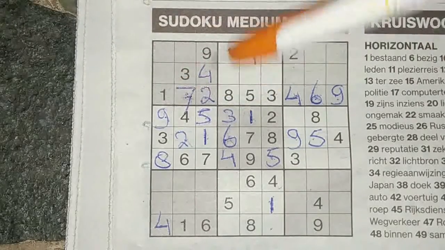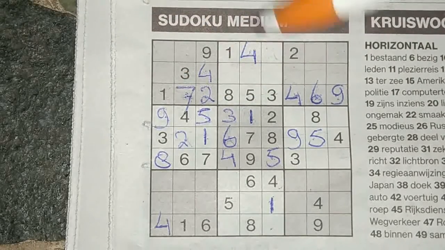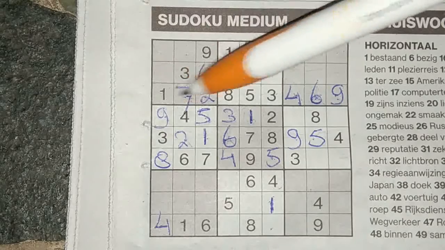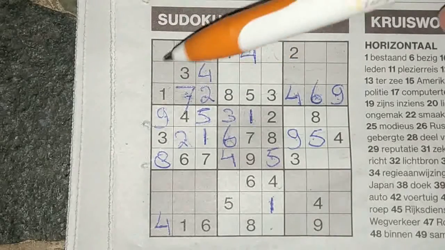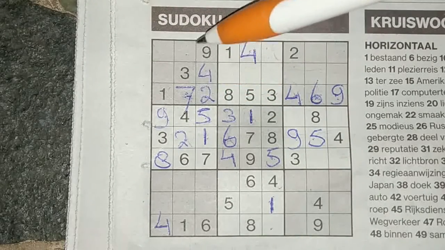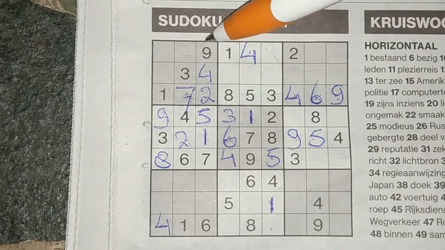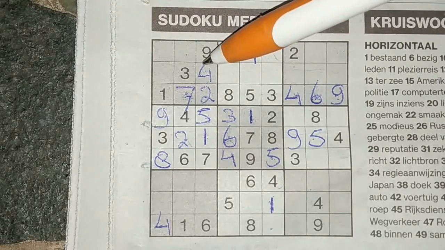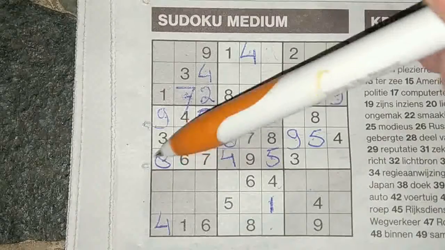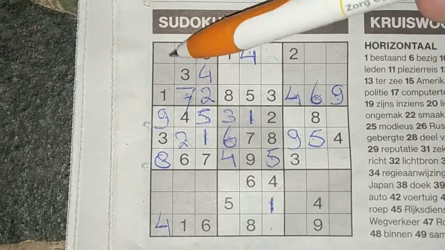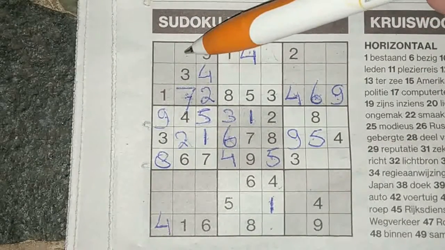This big square, 3 missing numbers. The numbers are 5 is missing, 6 is missing, and the 8 is missing. 5, 6, 8. I see an 8 here. So no 8 in these 2 boxes. The only place for the 8 should be here.